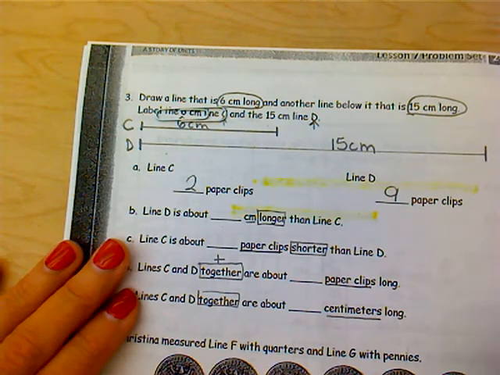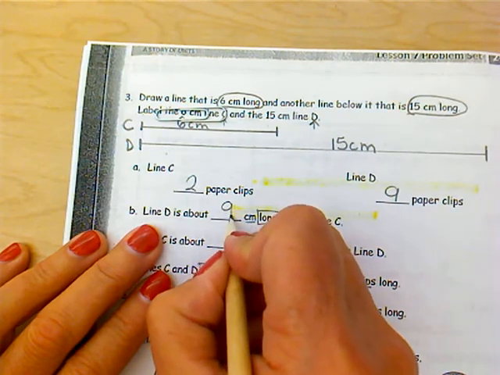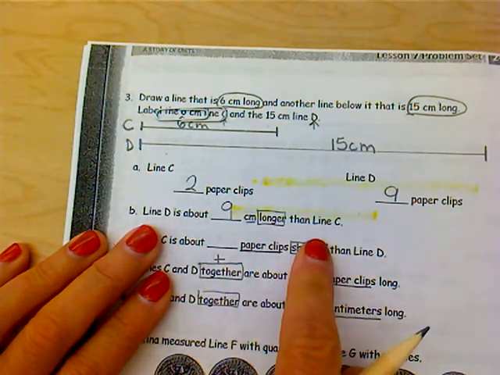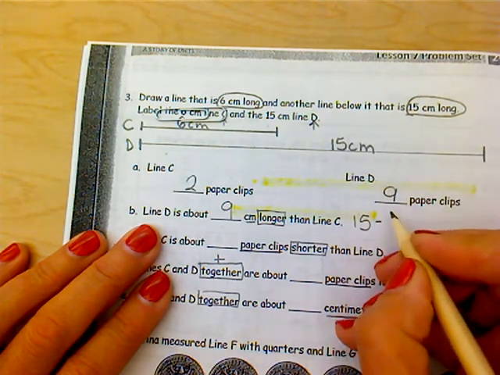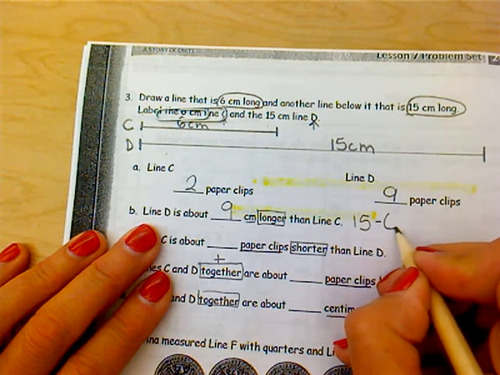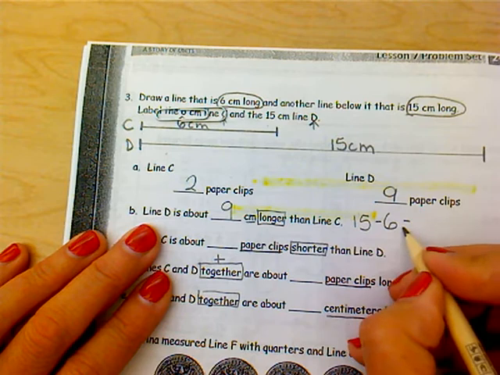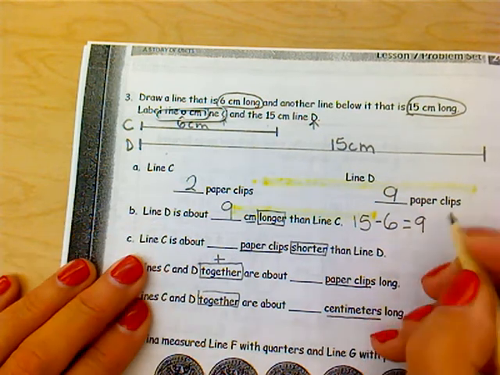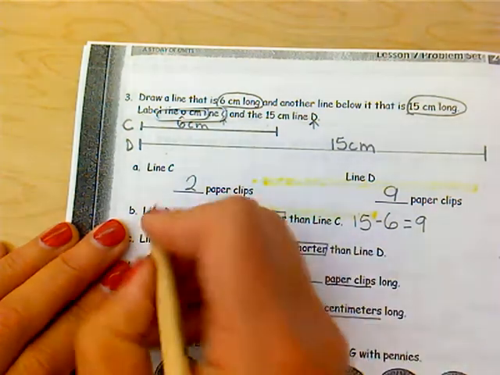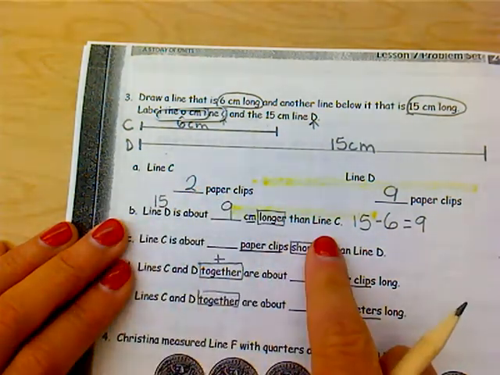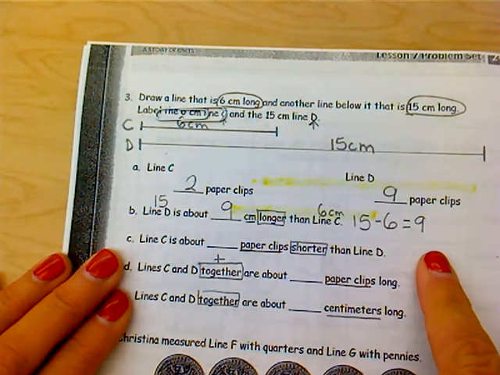And are you back? Okay, here we go. So line D, did you get 9? Line D is about 9 centimeters longer than line C. So I said 15 centimeters take away 6 centimeters gave me 9 centimeters. All right, because line D was 15 centimeters and line C was 6 centimeters. So I used that to help me set up my equation.